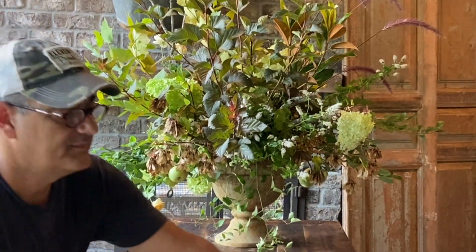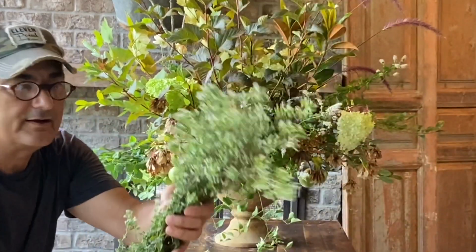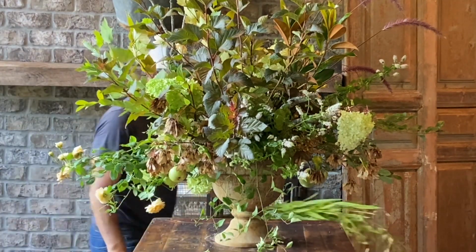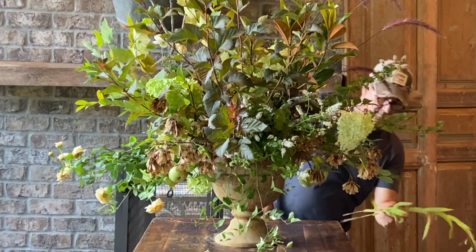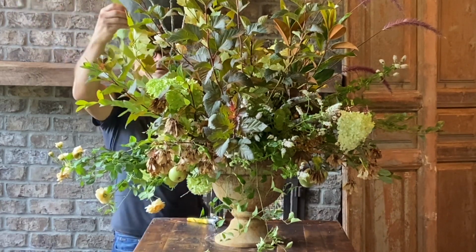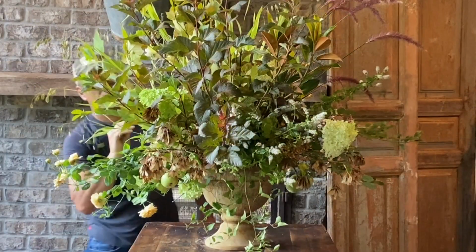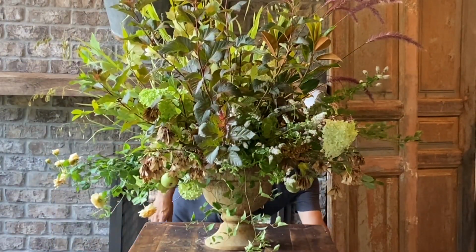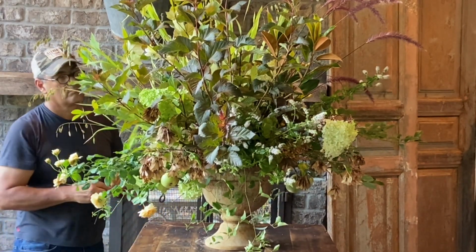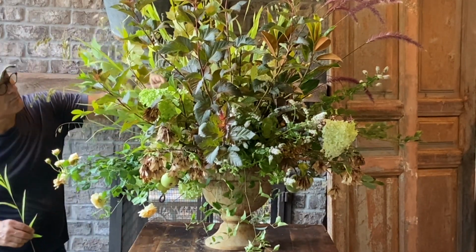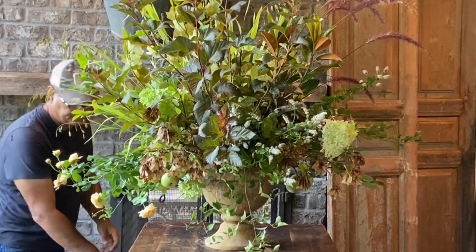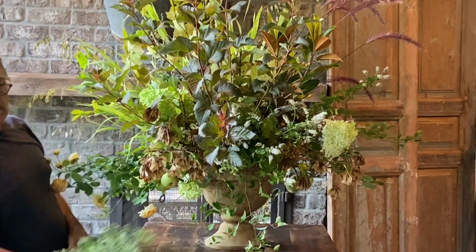So we have that, and then we have the oregano, which I will use last to do the last finishing touches to fill in. Now we'll add the blooming oregano.